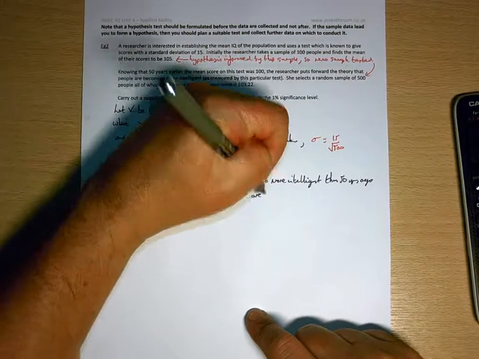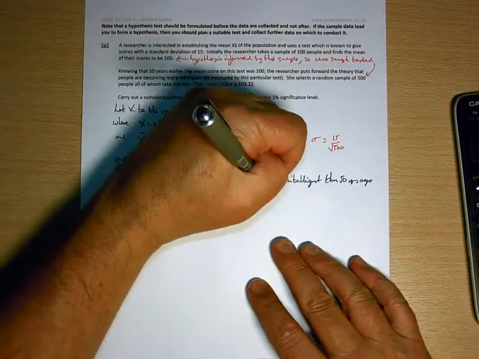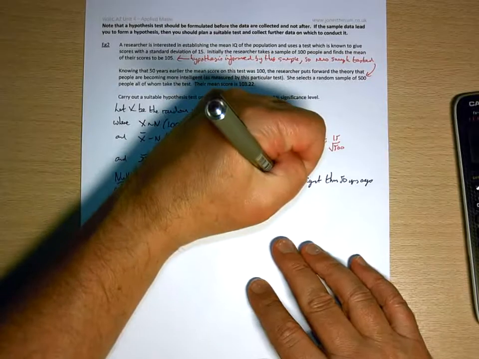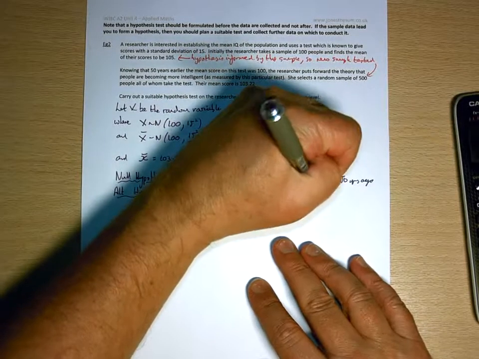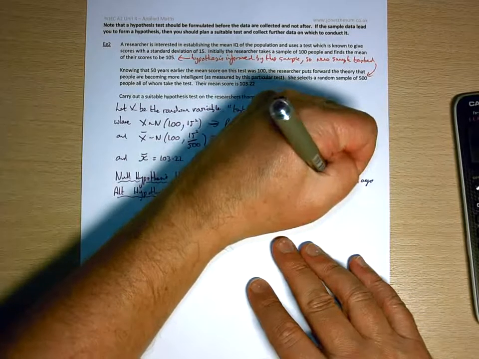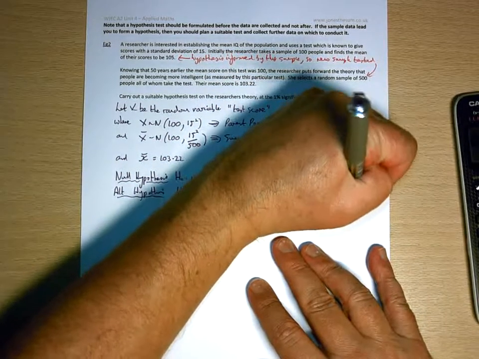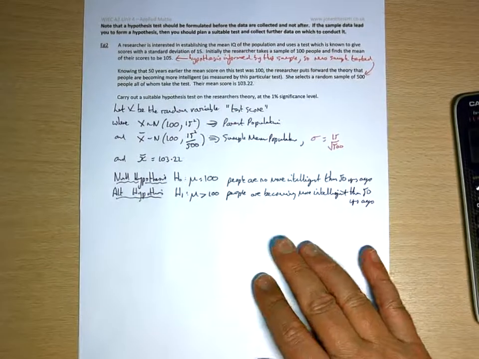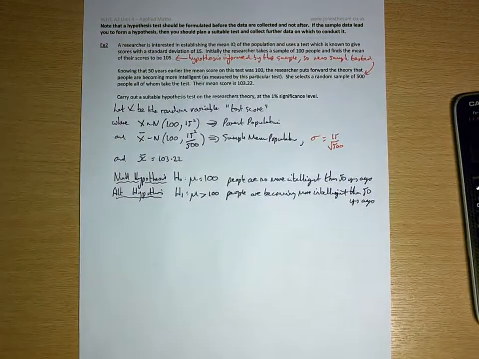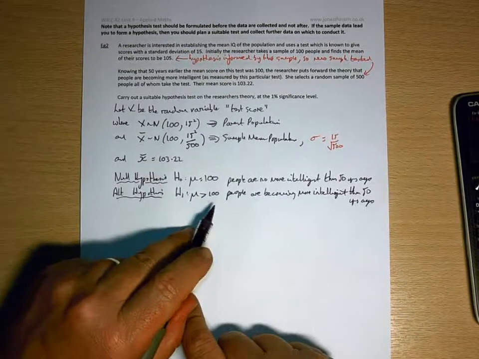So people are becoming more intelligent than 50 years ago. The alternative hypothesis is that that mean is rising.